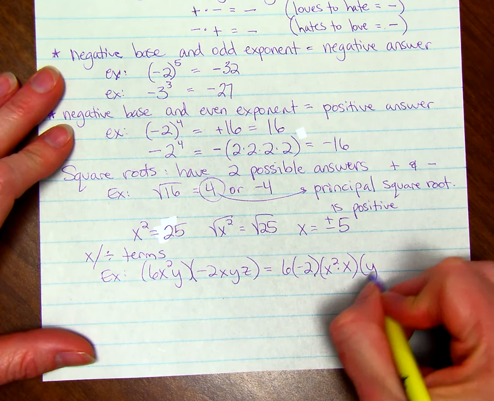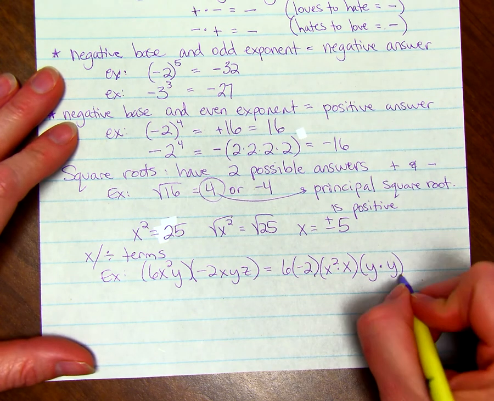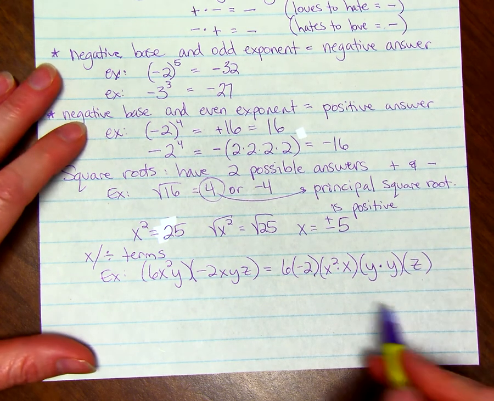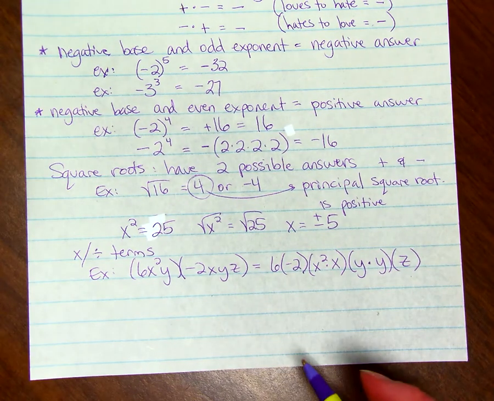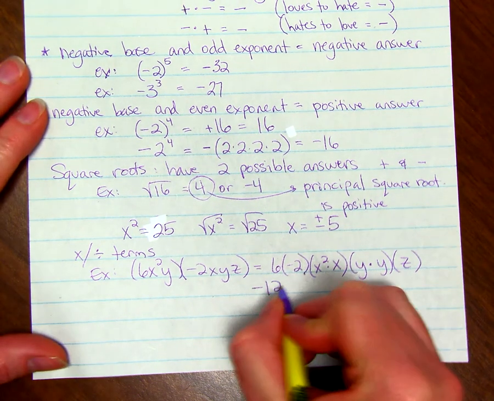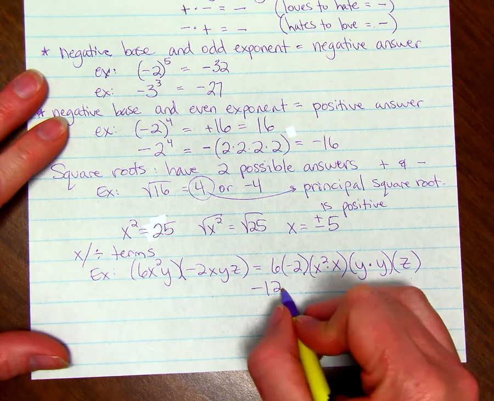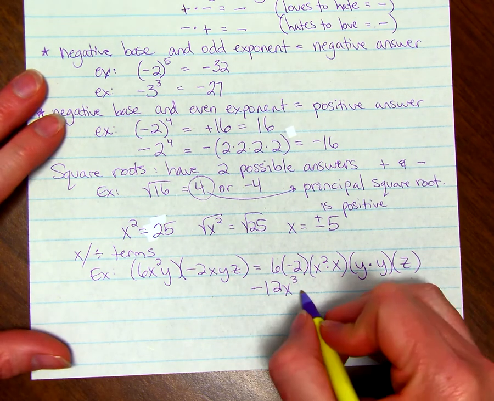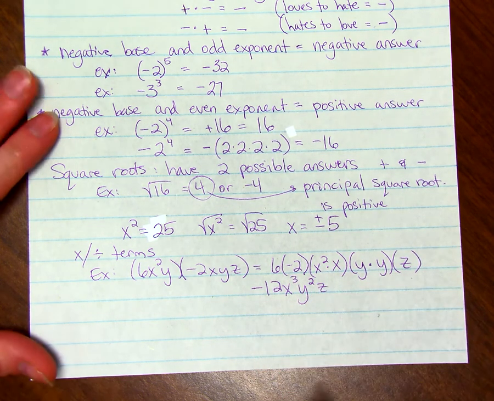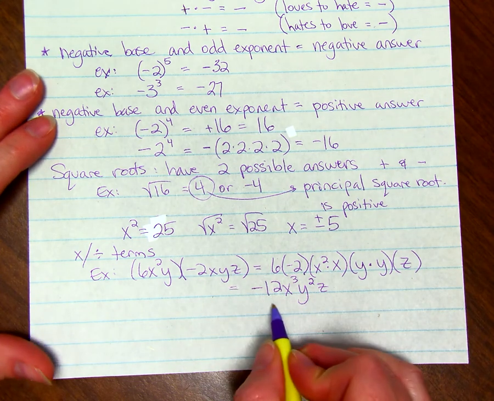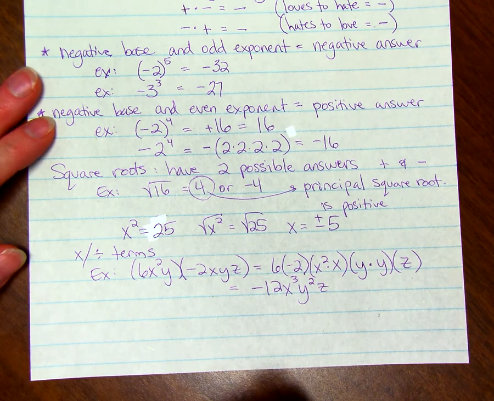Then we have a y in the first, a y in the second one, and then we have a z in the second one, but not the first. Now we rewrite it with the actual numbers multiplied, so negative 12. x squared times x is going to give you an x cubed, and y times y is y squared, and then times z. So the answer would be negative 12 x cubed y squared z.